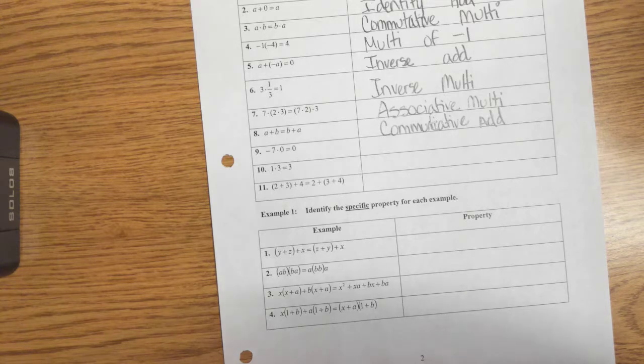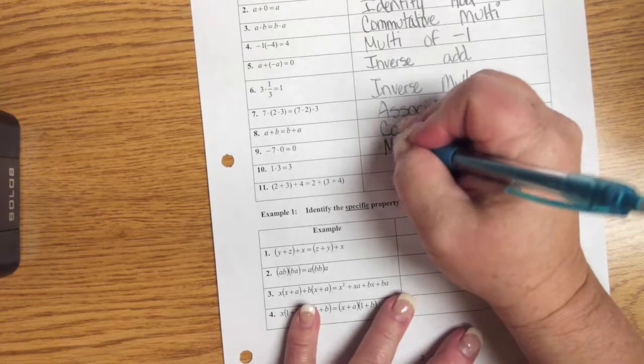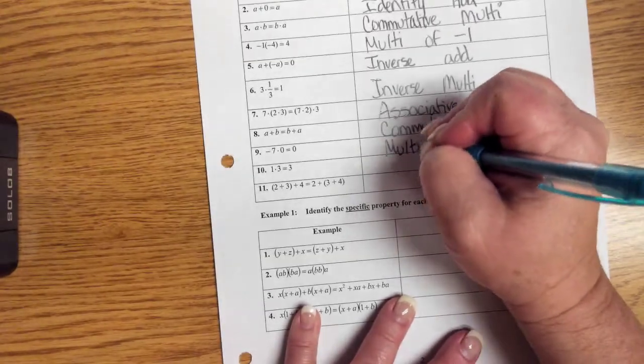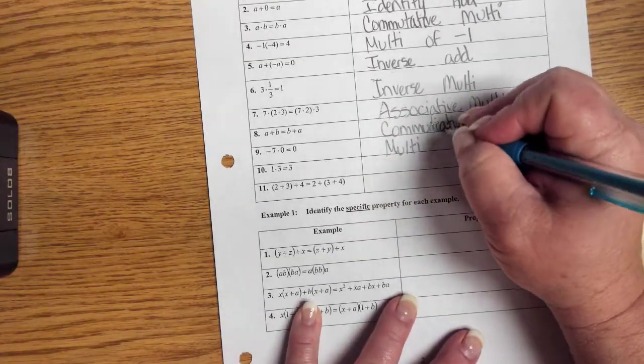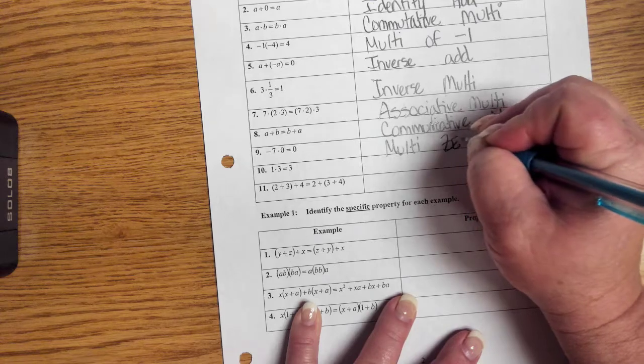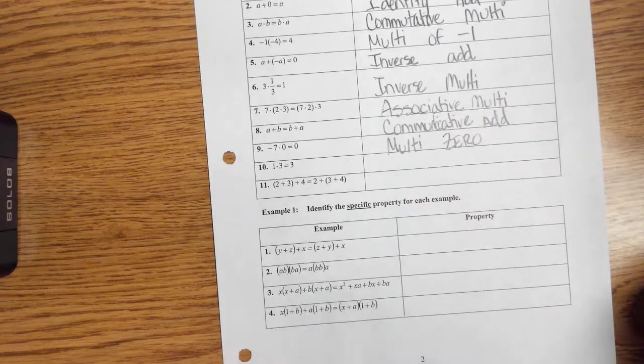What would that be? That's right. Multiplication property of 0.